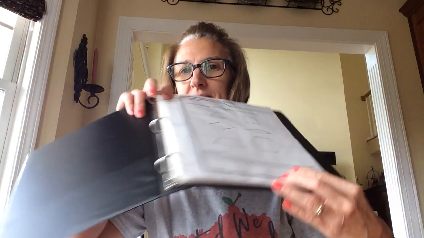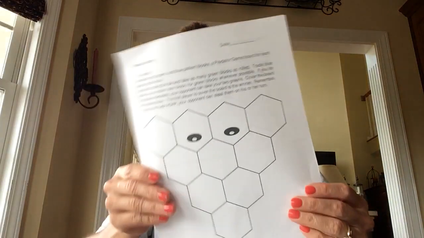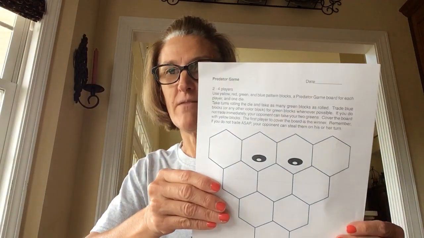Today we're going to be using the kit that has the pattern blocks. You should have also had some task cards. There were several pages of task cards. We're going to be using those today. And you should also have a game board called the Flower Power game board. You'll probably also, on the back of it, should be the Predator game. And we're going to learn both of those games a little later on.